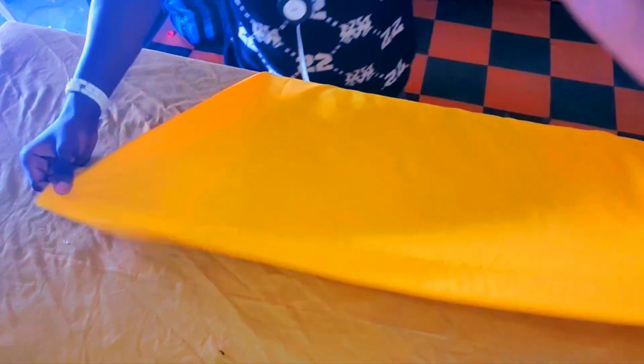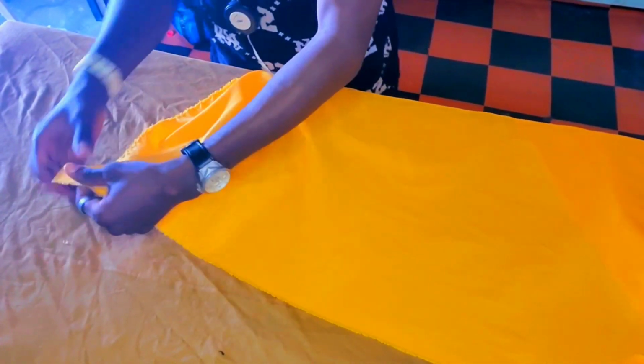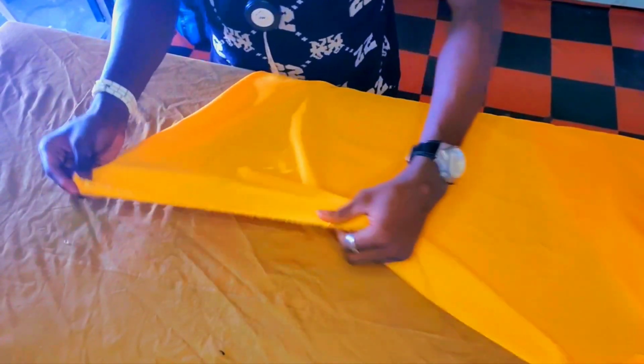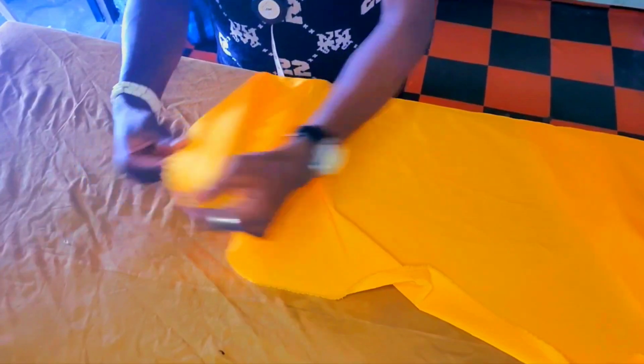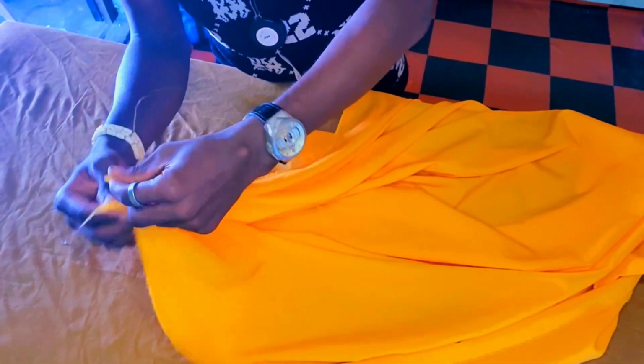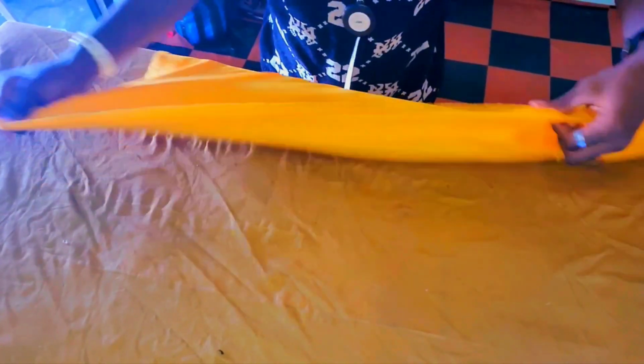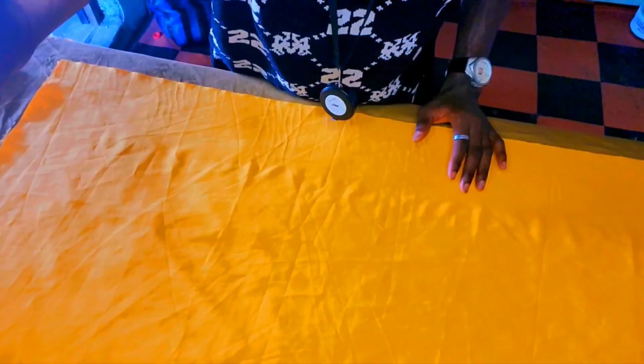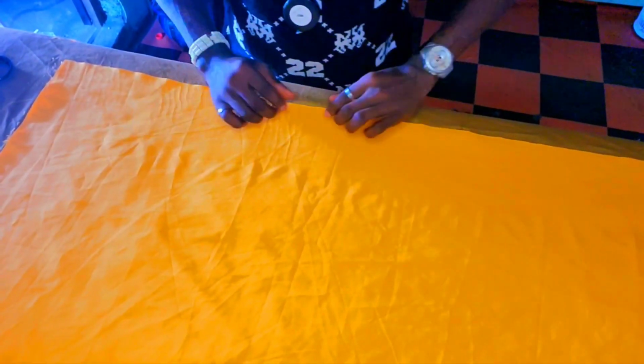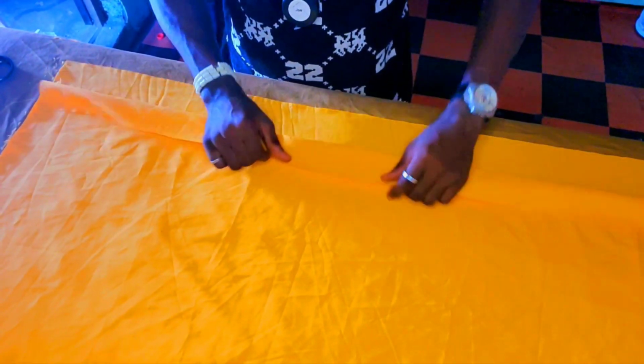So what we'll do next is fold our material into two. We're going to fold the width into two. So guys, as you can see, I've folded my material into two.